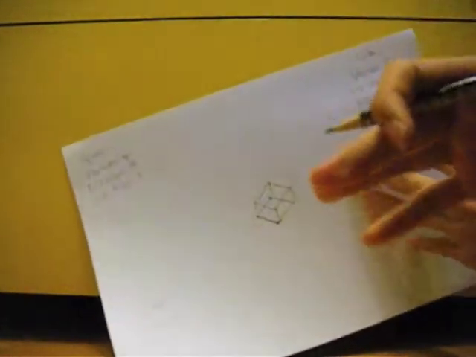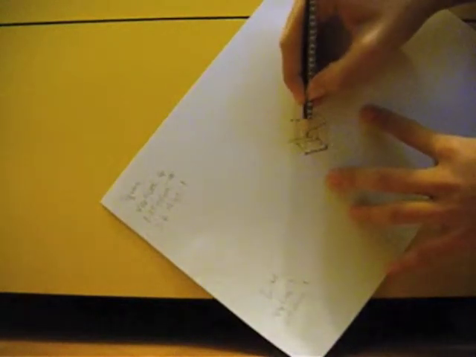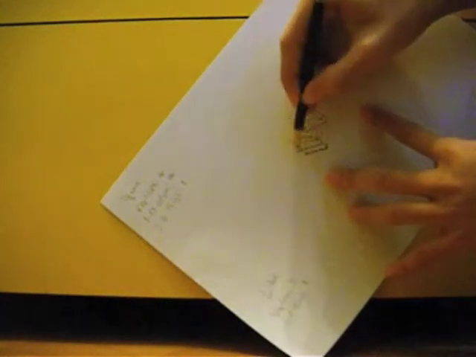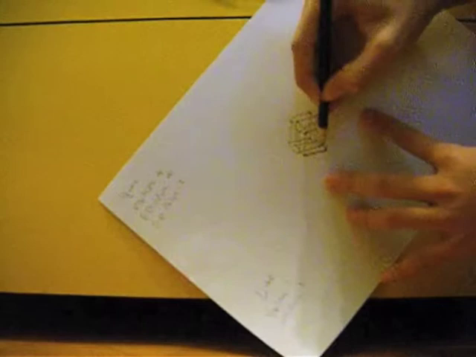Okay. Now for the Tesseract, I'm sure you can guess what it's going to be like. You draw an identical cube simply like this, and you connect the 2 cubes.